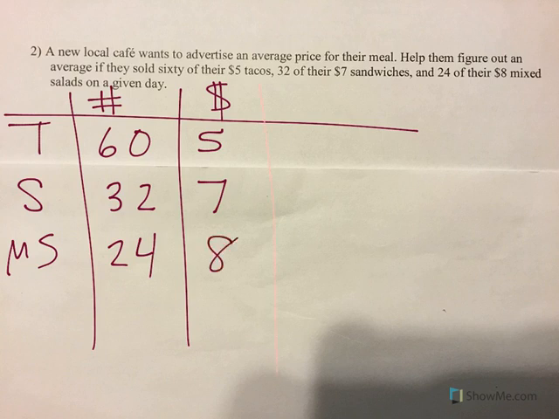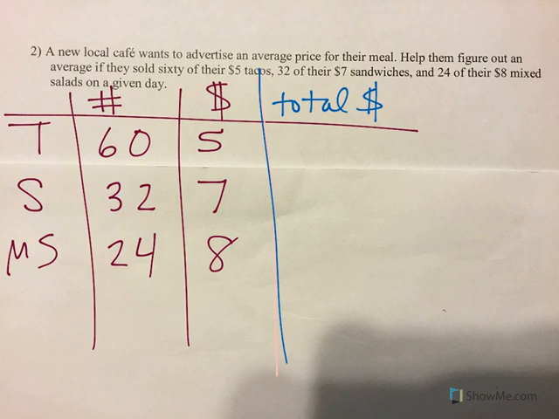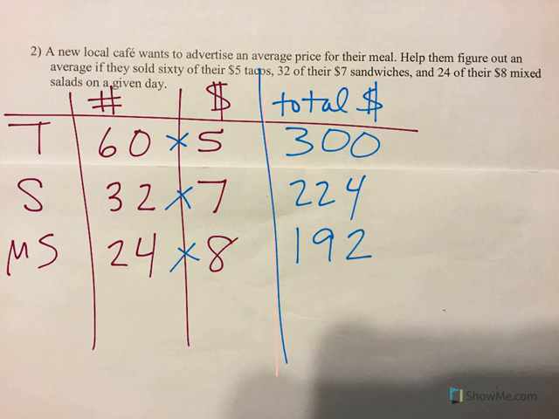Great. So when I look at this next column, which should obviously be blue, we're looking at total monies. Think about this. You sold 60 tacos at $5 each. That means you put $300 total dollars in, right? You made $300 for tacos. We multiply our sandwiches. That's $224. And then our salads give us $192.